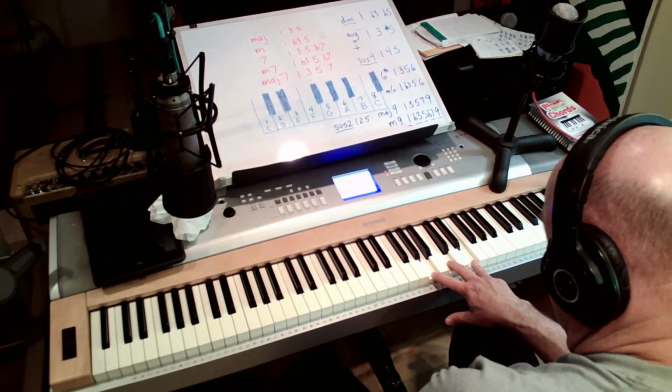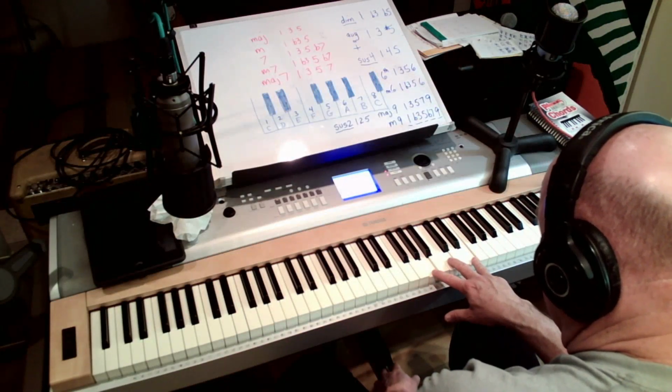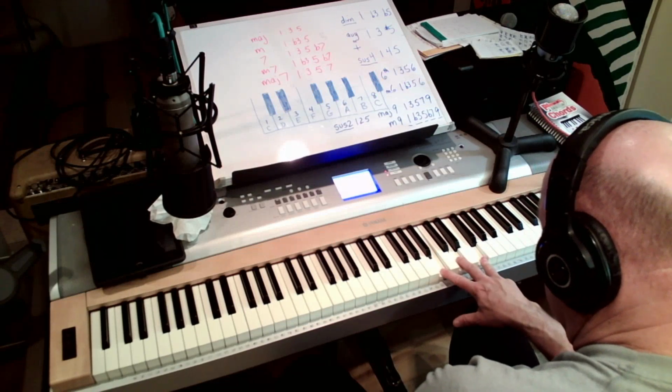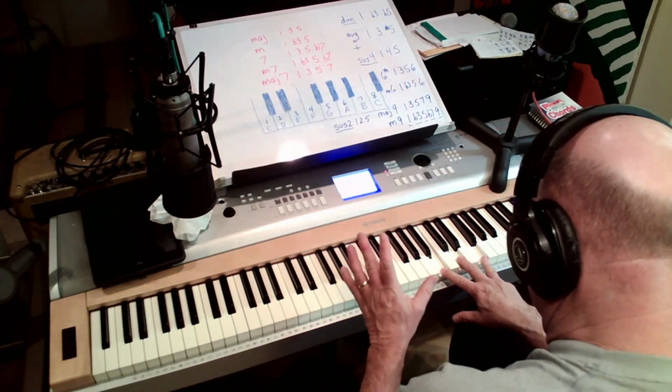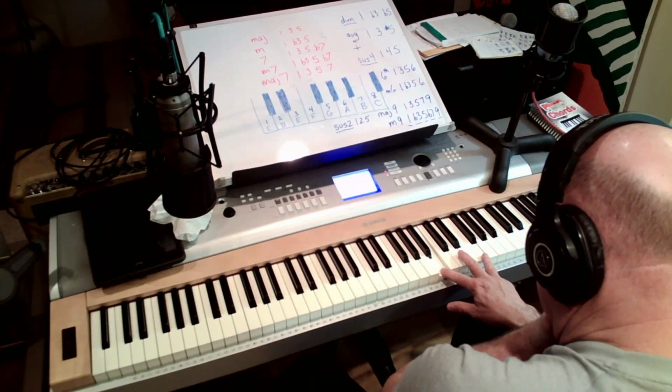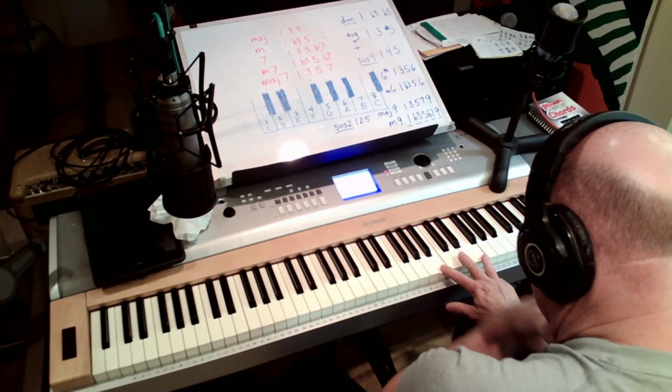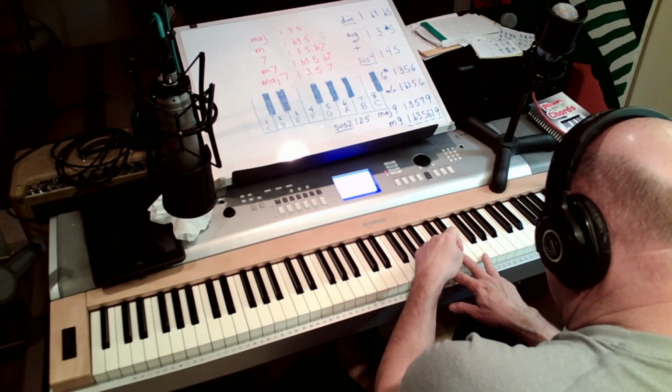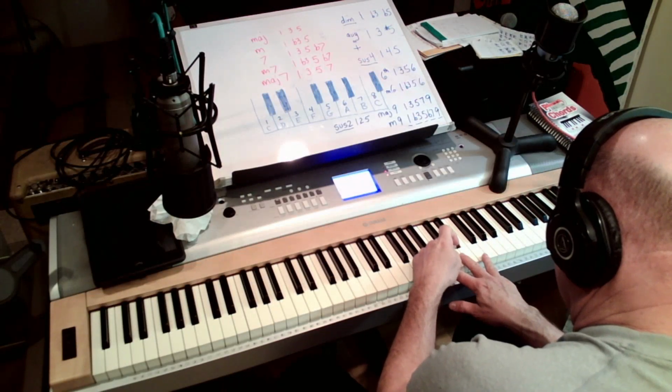Okay, and if we go up one more, this is kind of a chord you rarely use because it sounds dissonant. And when you look at this chord, okay, it's a B, or it starts with a B. Okay, and then we have kind of a flatted third, right?